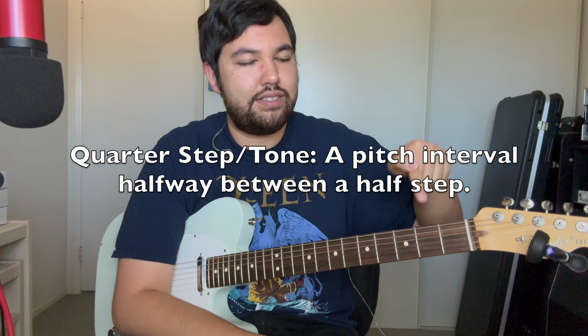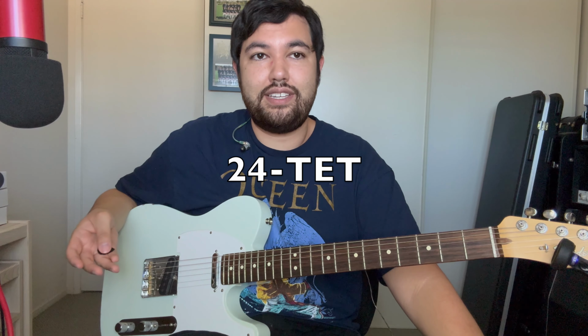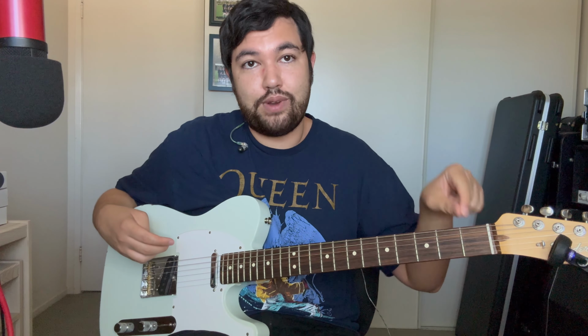So when you see those guitars that have those extra frets, typically, especially with Angine de Poitrine and King Gizzard, they use what's called quarter steps, which are basically just cramming a fret right in between each of these existing frets. So essentially that gets us 24 TET, because if we have 12 frets and we just cram a fret in between, doubling that number, 12 times 2 is 24. So for the most part in this video, I'm going to be talking about 24 TET.